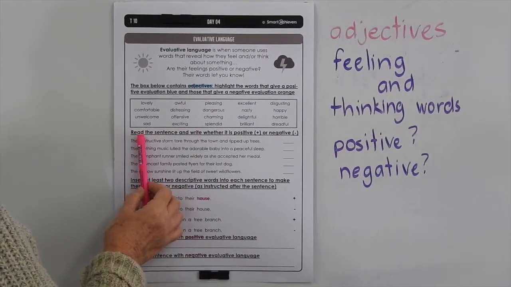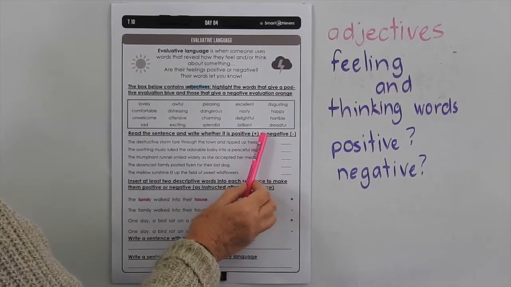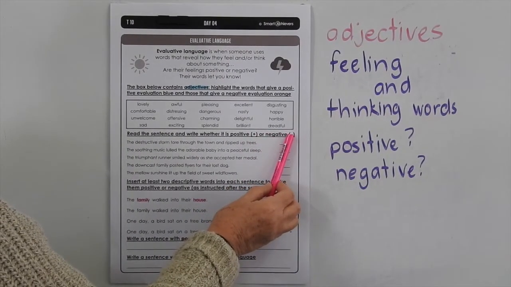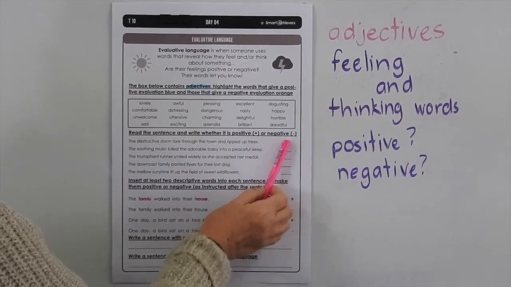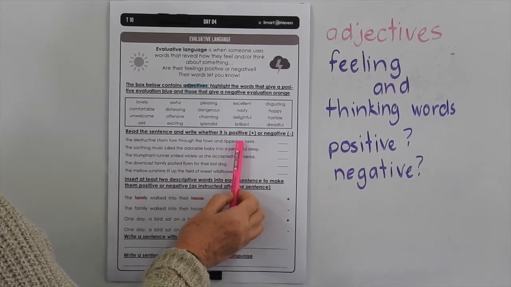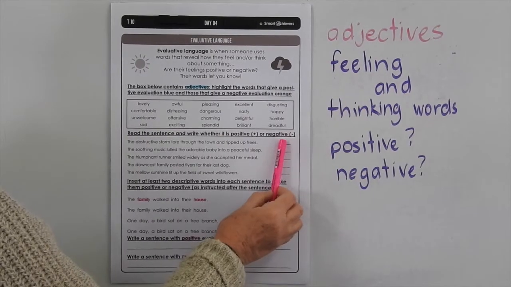Then down here you've got to read the sentence and write whether it is positive. If it is, you put a plus sign on these lines, and if it's negative you're going to put just a bar on the line, a negative sign. So the destructive storm tore through the town and ripped up trees. Think about whether that's positive or negative. It would be negative, so you just put a negative sign there.